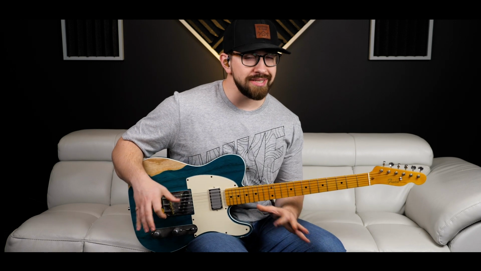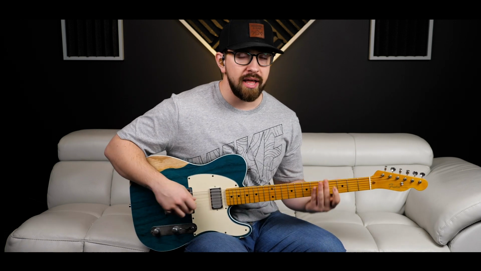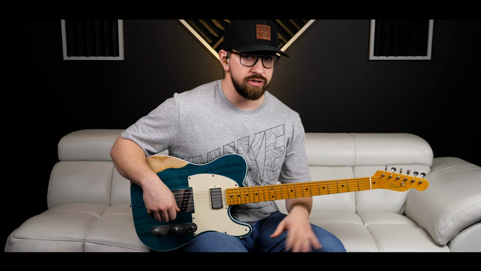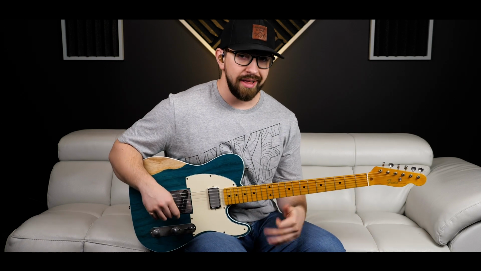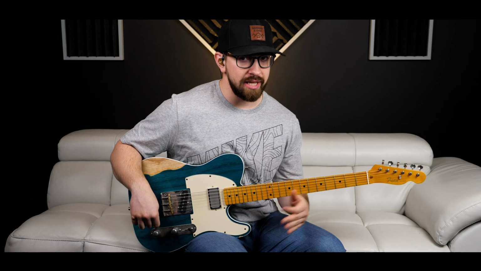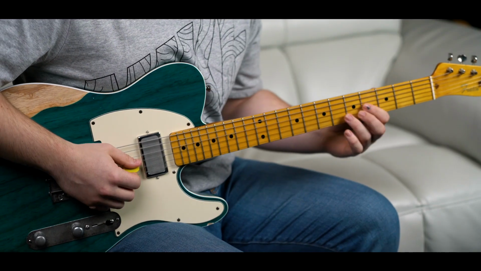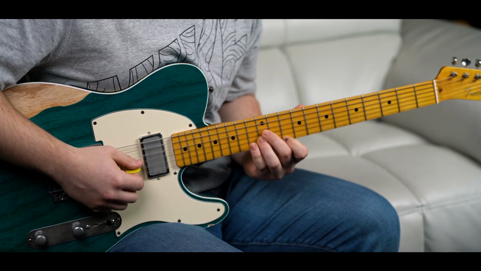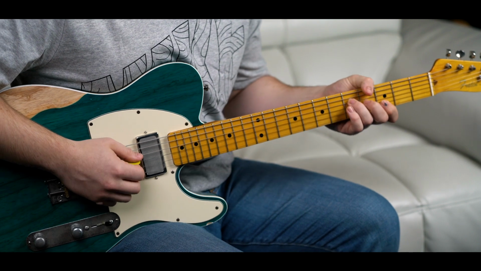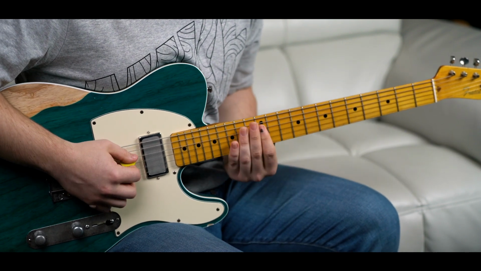Those are all 6 shapes for the top 4 strings that you'll ever need for just playing basic triads. So if you see a G chord, that gives you 6 options to play that G major chord. You've got here, here, here, here, here, here.